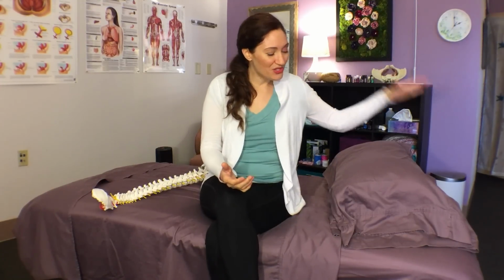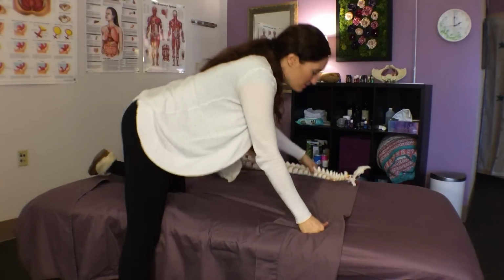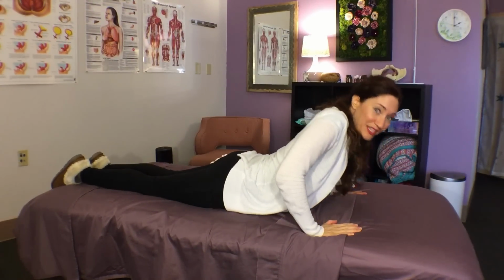Now, once you get to the point where you can lay flat on your belly and you don't need pillows anymore, fantastic. Pillows are gone. And then you do the same motion. So maybe you never even needed the pillows. Maybe this is where you start. And this is totally okay. Starting flat on your belly is a great place to start.